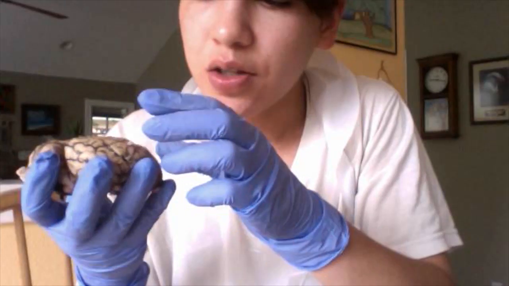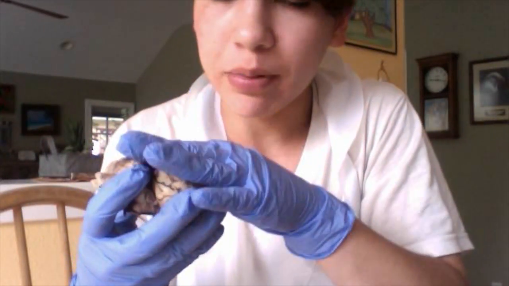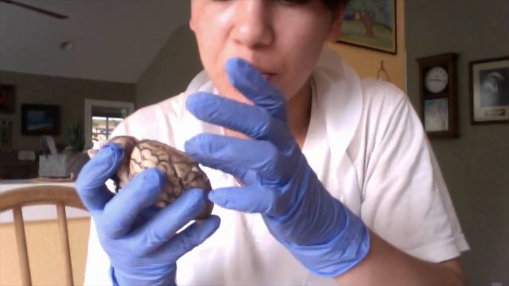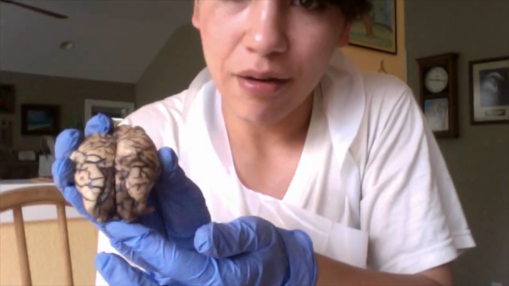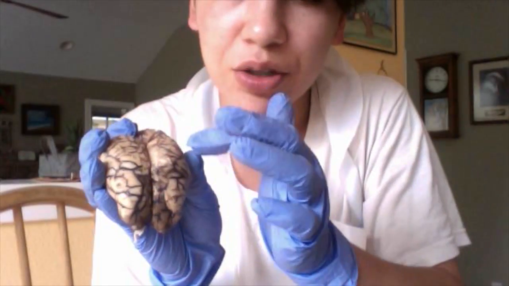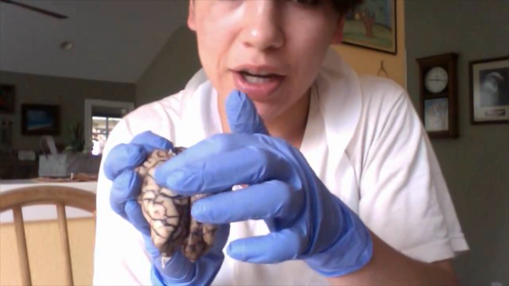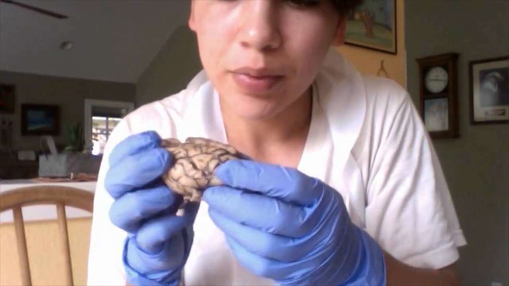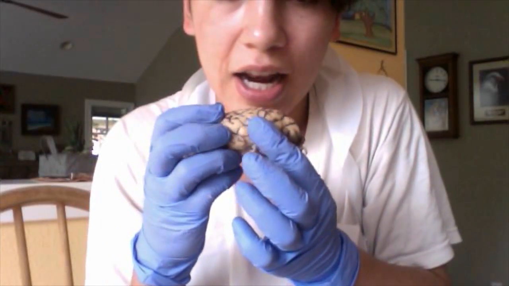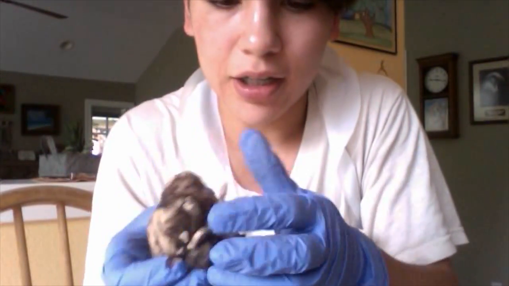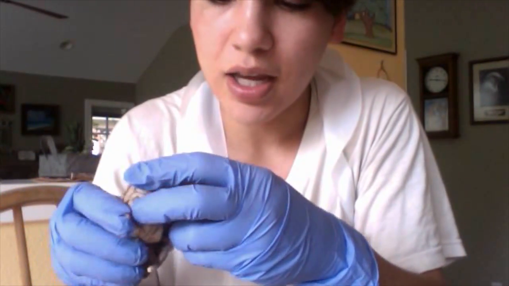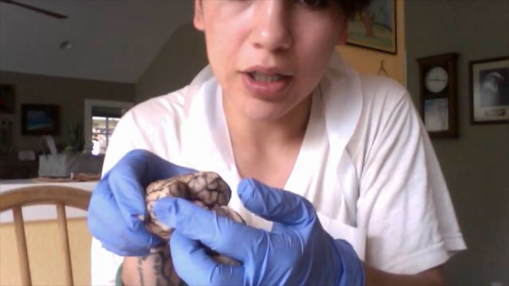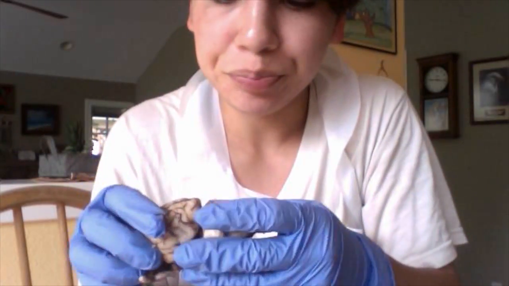So I have already split this brain along the longitudinal fissure, but we will start with it as a whole. At the anterior end of the brain, I have the frontal lobe. On the left and right lateral sides, I have the parietal lobe here and here. Inferior to that, I have the temporal lobe here, as well as on this side. And at the posterior end, I have the occipital lobe here and here, and this is the cerebellum.